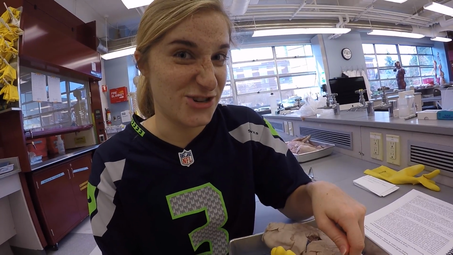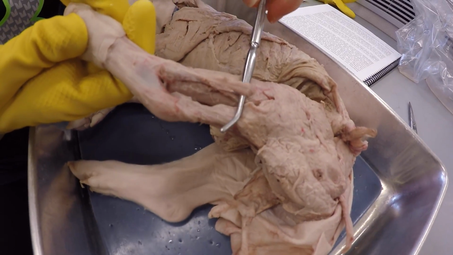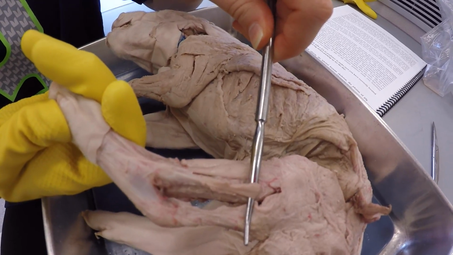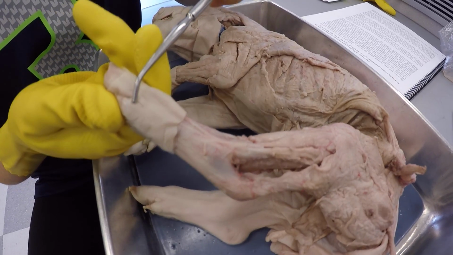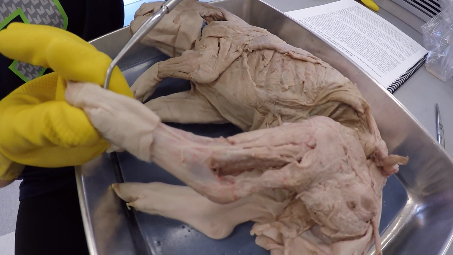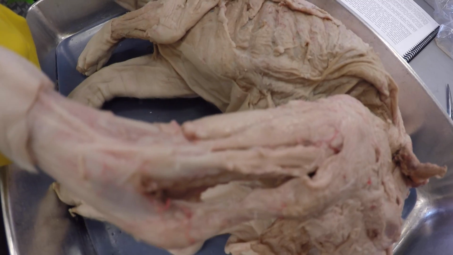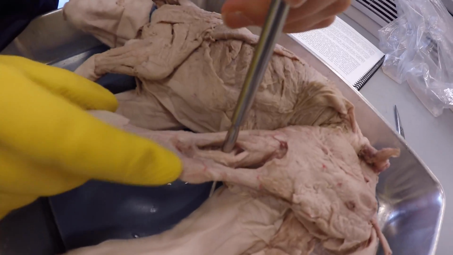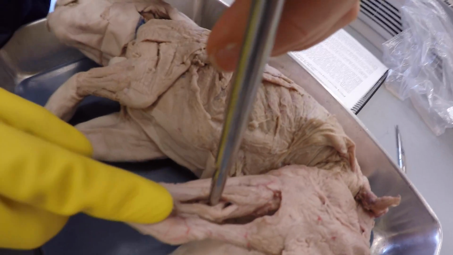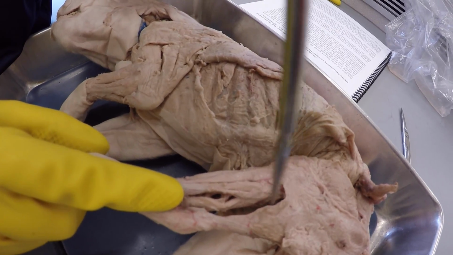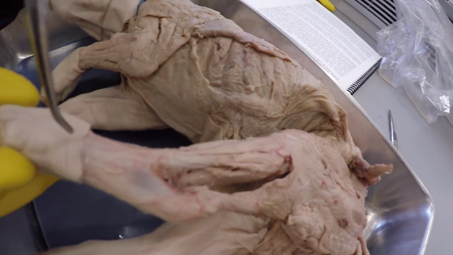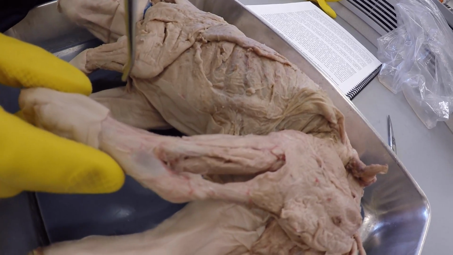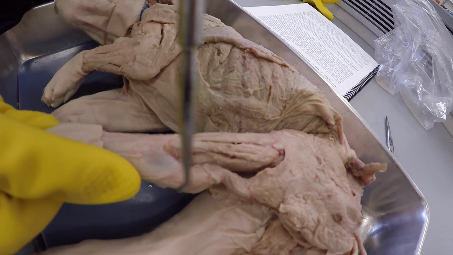This is Extensor Digitorum. It originates at the upper portion of the fibula and it inserts at the toes. It does extension of the toes and extension of the ankle. This is Flexor Digitorum. It originates at the proximal posterior surface of the tibia and inserts at the toes. It does flexion of the toes and extension of the ankle.